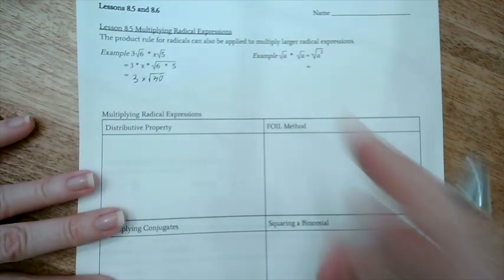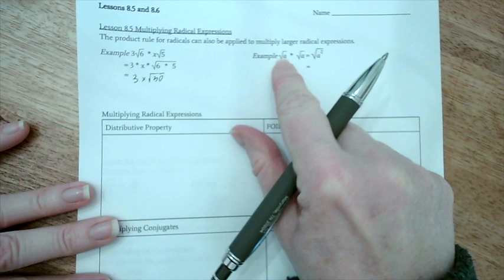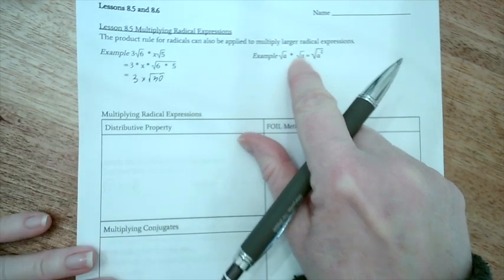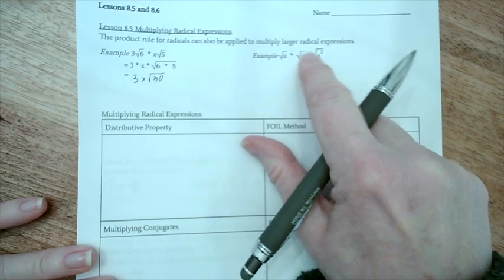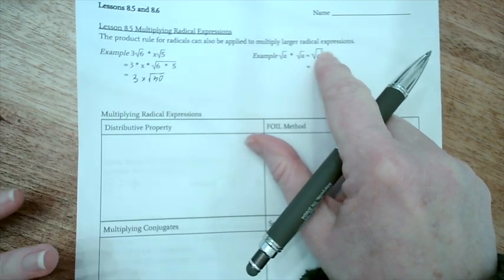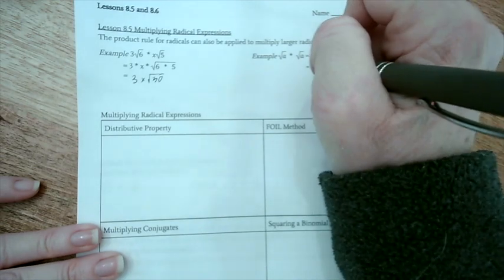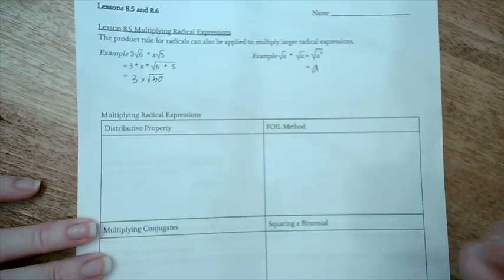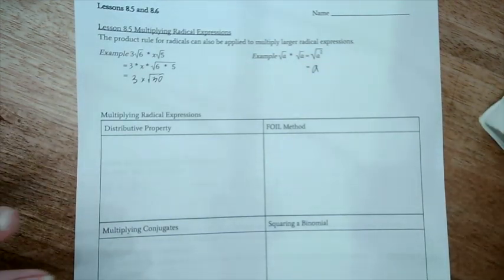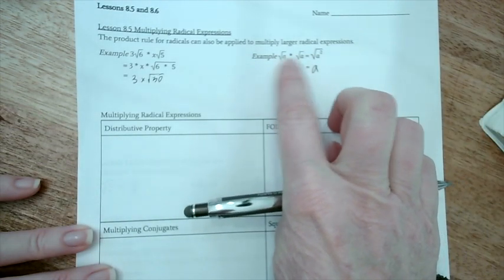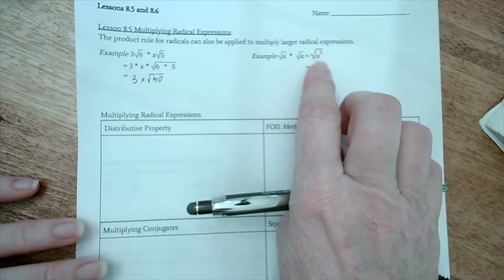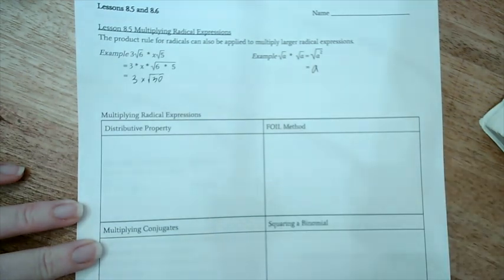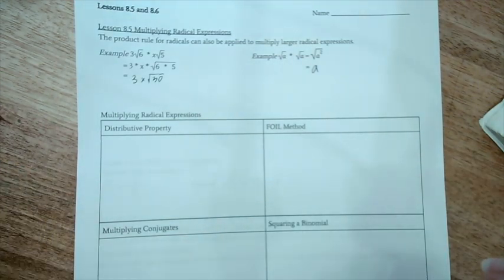Okay, then we have another example where we have the square root of a times, that's just the multiplication sign there, the square root of a. So it's going to be the square root of a squared. Well, that's going to be a. And that's that answer. So just remember, the result of multiplying any square root by itself just equals what's in the radicand.